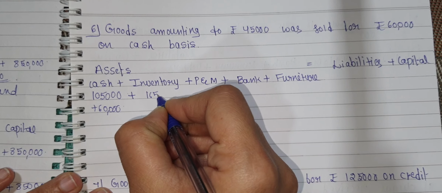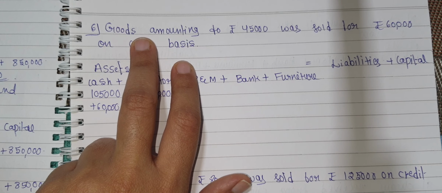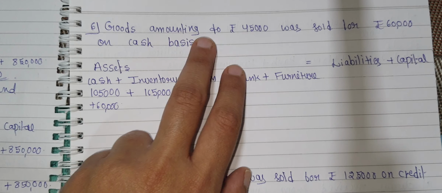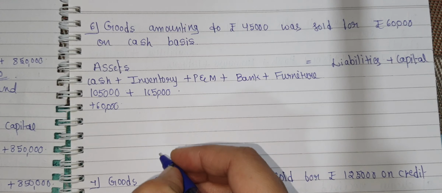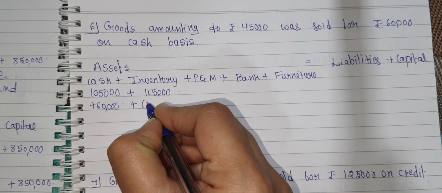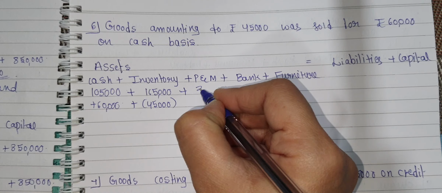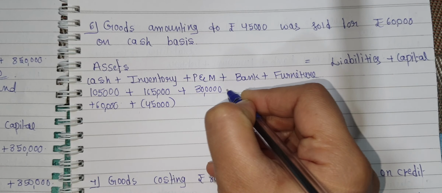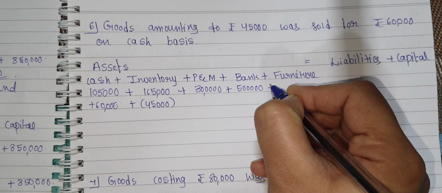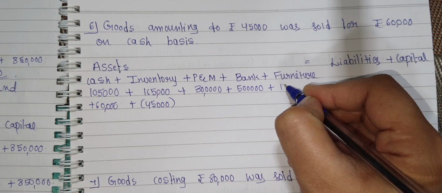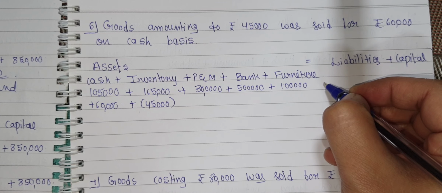Write down 1,65,000. But in this transaction we have sold inventory amounting to rupees 45,000, means we have to deduct rupees 45,000. Plant and machinery same, bank also same amount, and furniture is also the same amount, that is rupees 1 lakh.